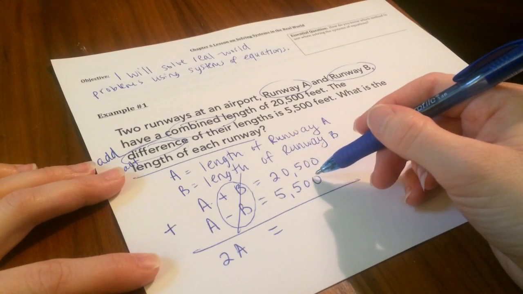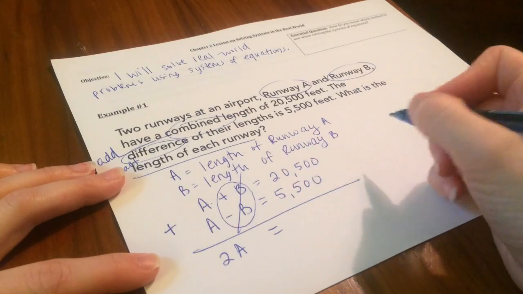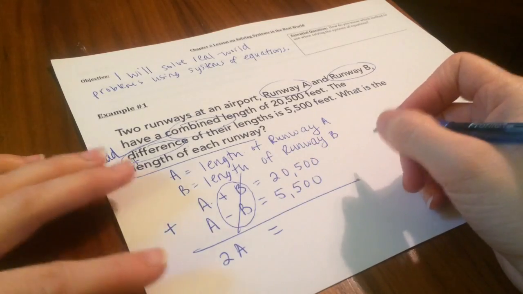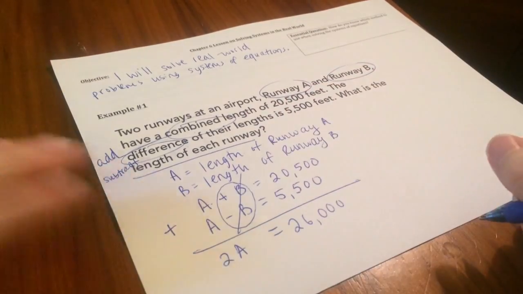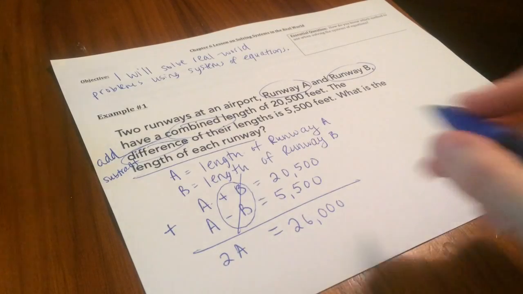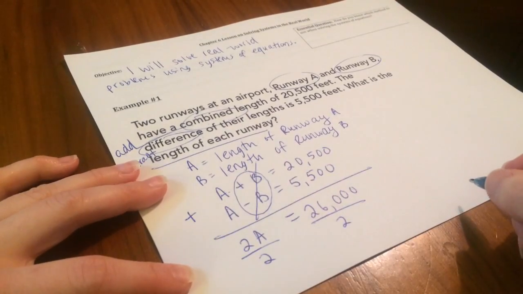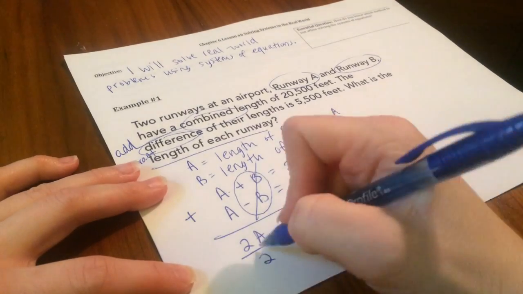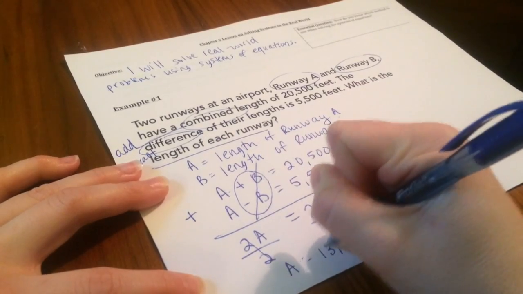Well, 20,500 plus 5,500 is 26,000. Then let me divide both sides by 2 to get A by itself, and we have A equals 13,000.